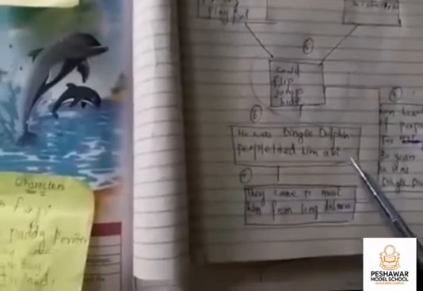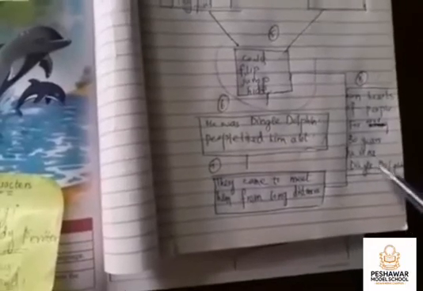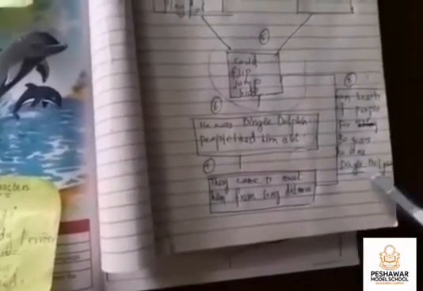So this is like, he was a Dingle dolphin. People liked him a lot. They came to meet him from long distances, herds of people. For over 30 years, he was a Dingle dolphin. So this is a short kind of mind map for the chapter.